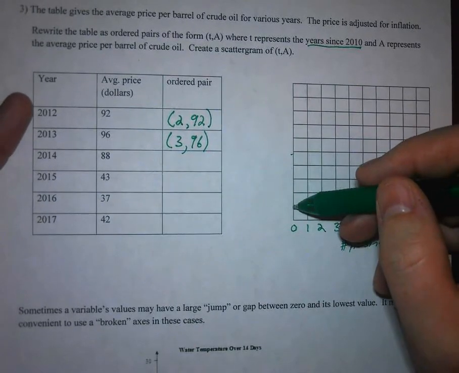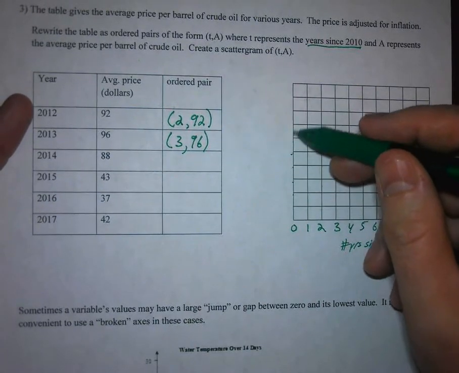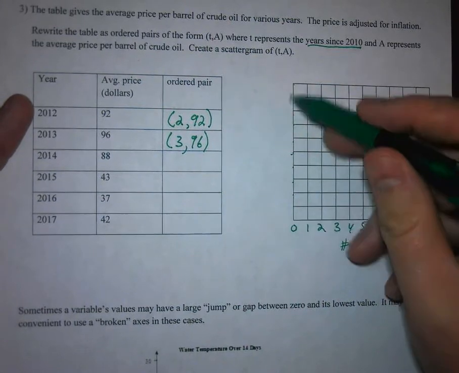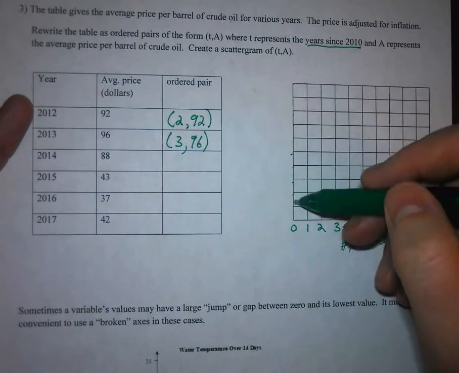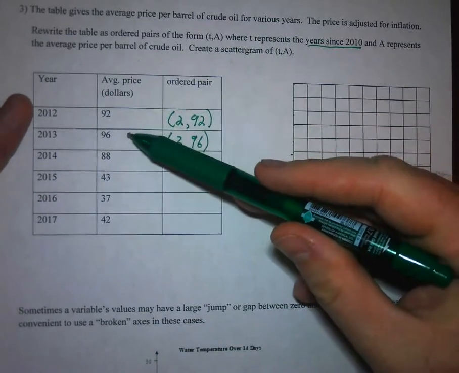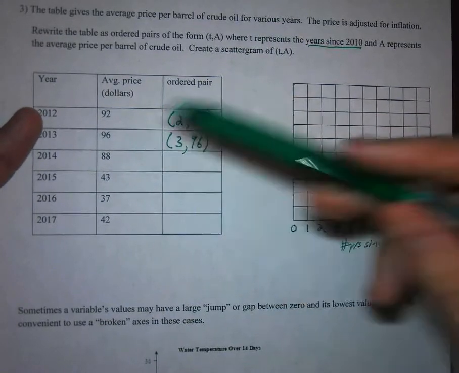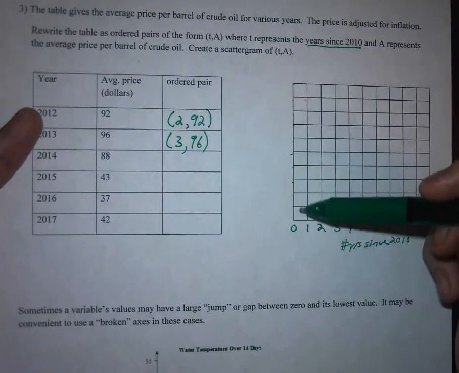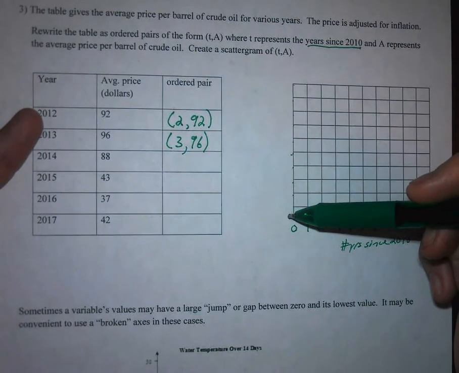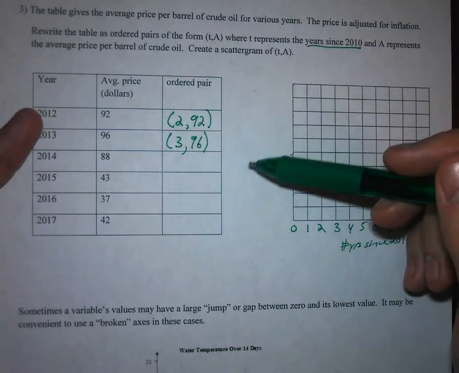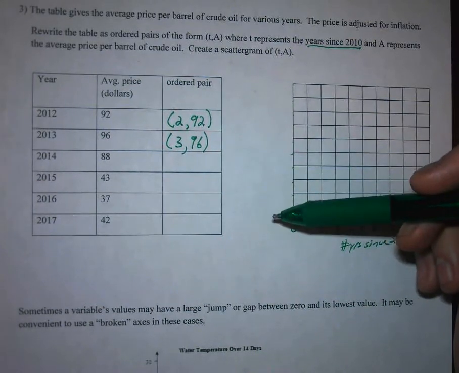So what I suggest, 2, 3, 4, 5, 6, 7, 8, 9, 10. There are 10 boxes going up the side, and essentially you have to fit up to 100. So 96 is pretty close to 100. So if you take those 10 boxes, divide it into 100, so from 0 to 100 is 100 values you have to fit in.